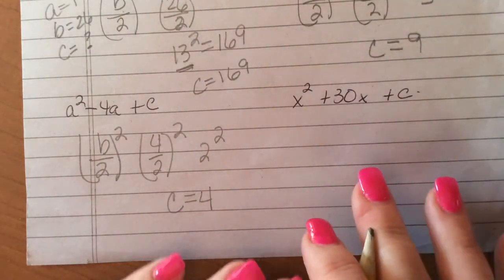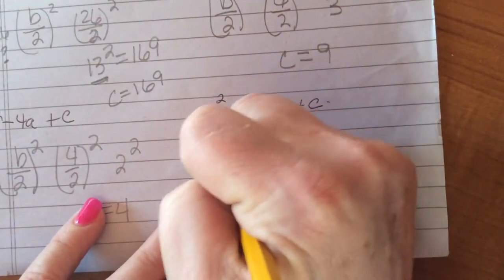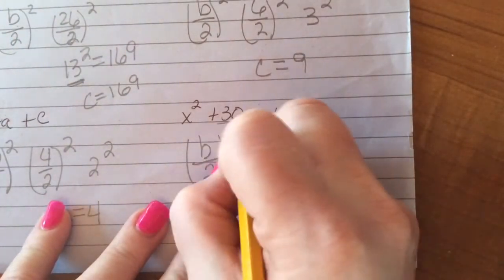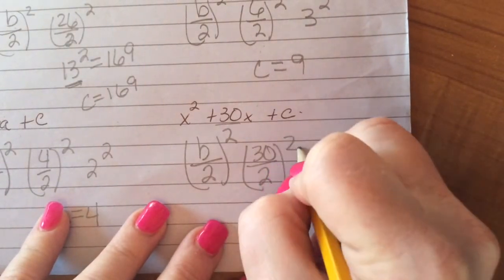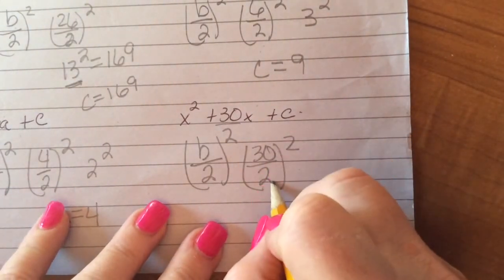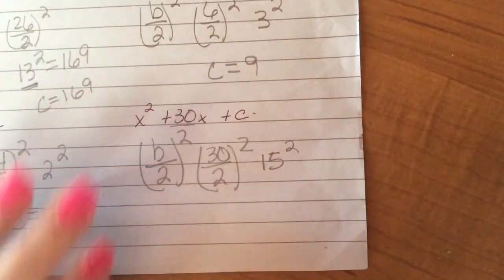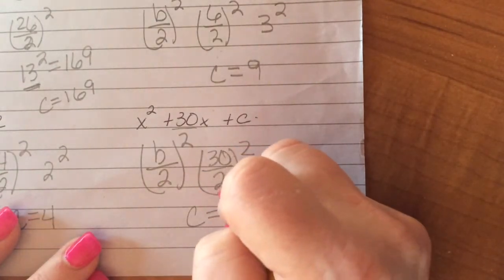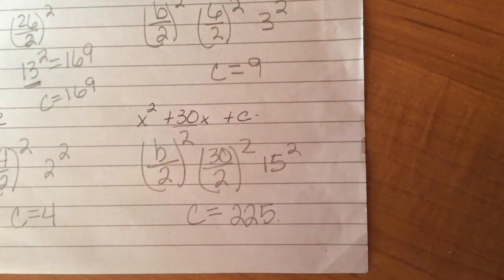Okay, let's look at one more. Again, we're going to do b divided by 2, then square it. In this case, your b is 30 divided by 2, square it. So 30 divided by 2 is 15. Remember, we're going to square it again. And if you've got your card, you can look it up and see that c in this case is equal to 225. Okay, that's all there is to this one, guys. Any questions, please ask.